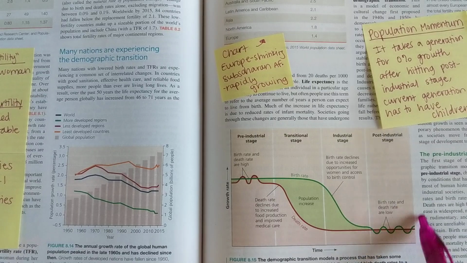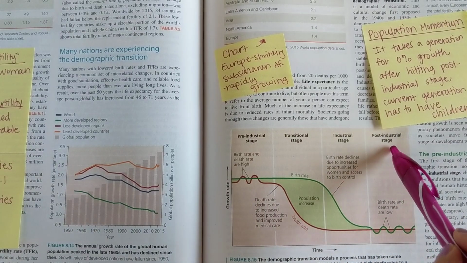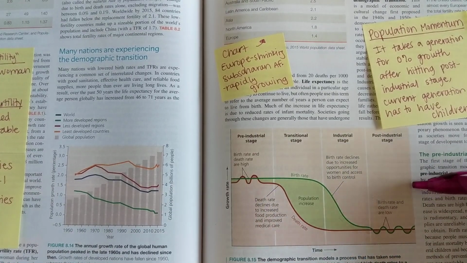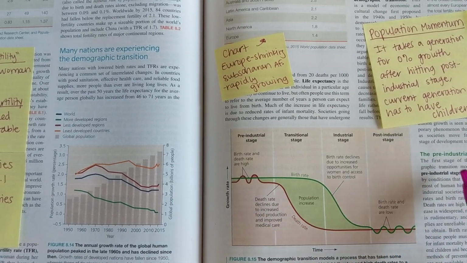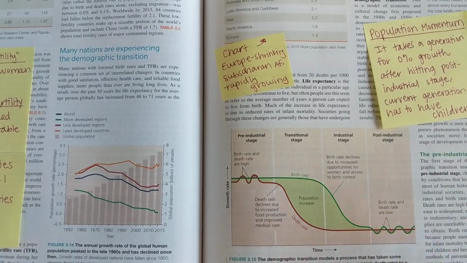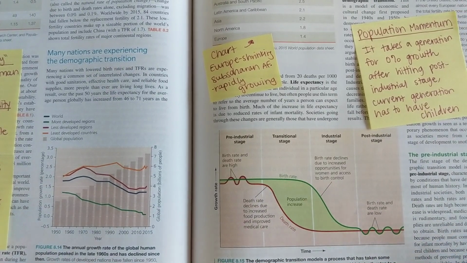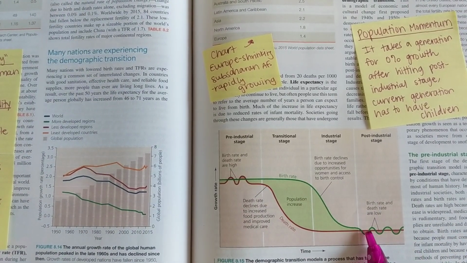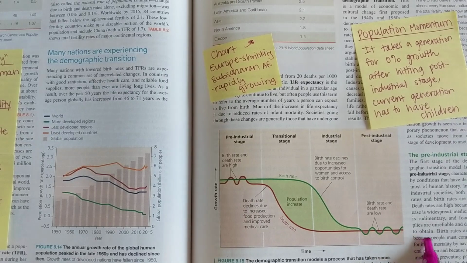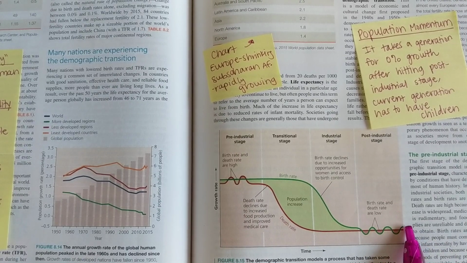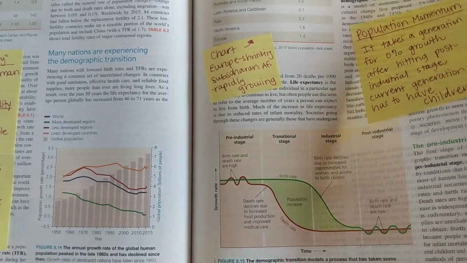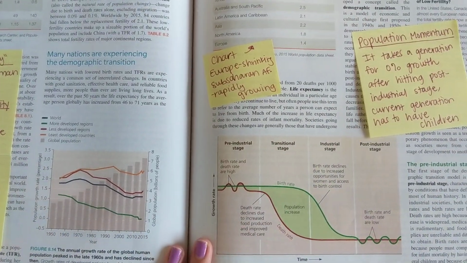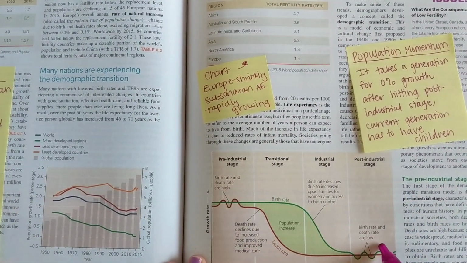Death rate and birth rate are low in the post-industrial age, and these are countries that are very developed like Europe, the US, Japan. And actually, there's another stage here that's not included in your book, and you don't have to know it, but the birth rates are actually lower than the death rates. And that's a shrinking population, and that's the case for a lot of the countries that have gone through this stage. So know all of these.